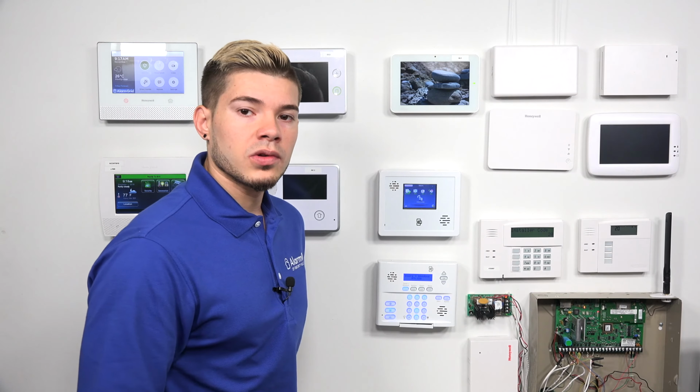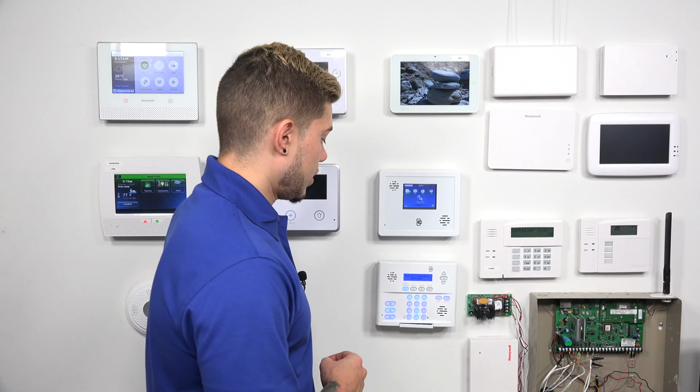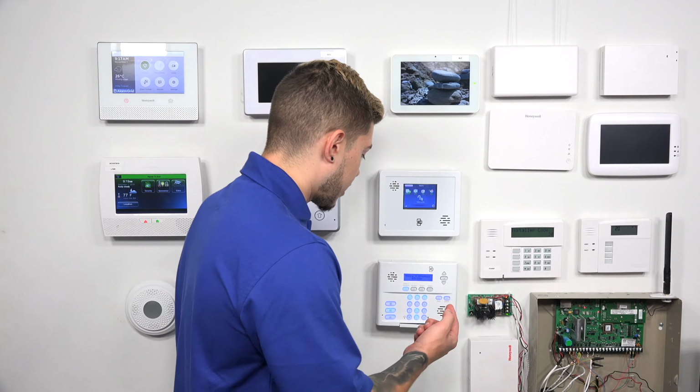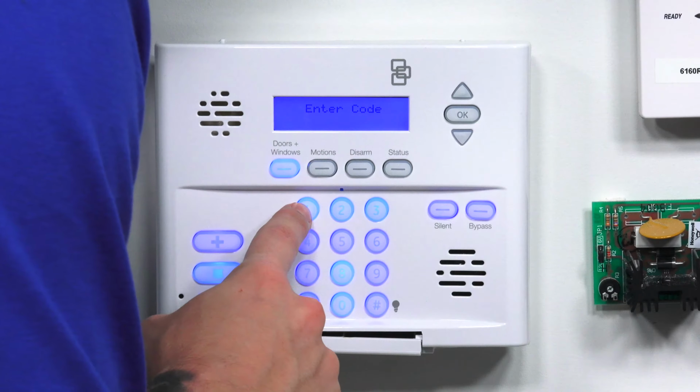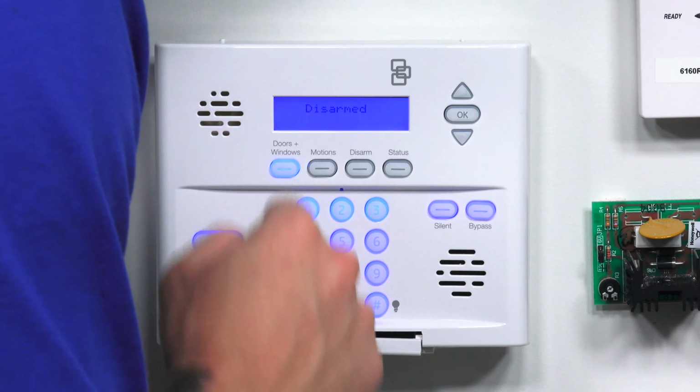It's almost, I don't even know if the mic picked up on that, but it was very low. Alright, I'm going to go ahead and hit disarm. I'll get closer just in case. Enter access code. I enter in my master code. Disarmed. Yes, now that's at the lowest volume.